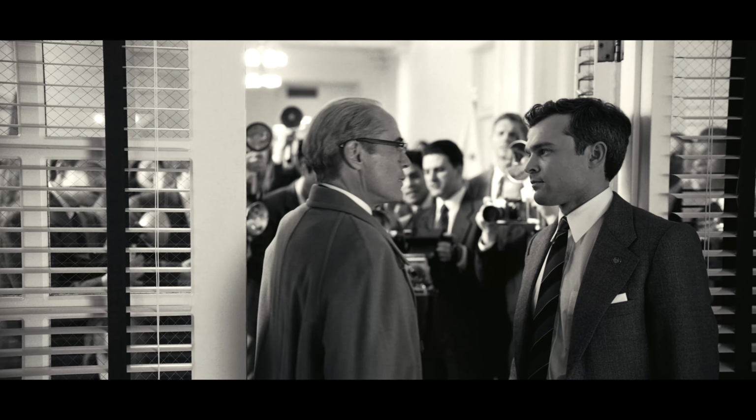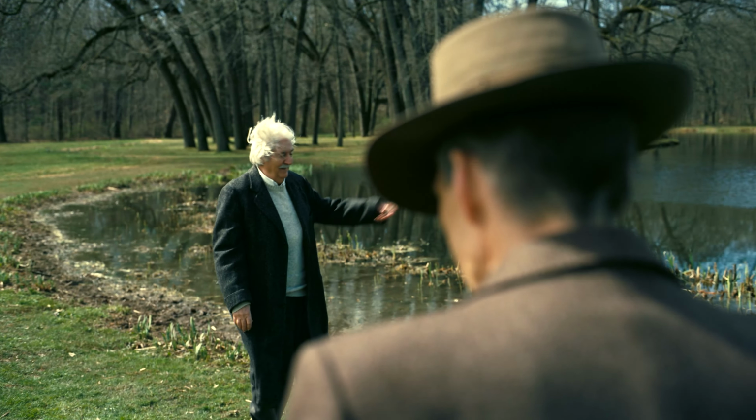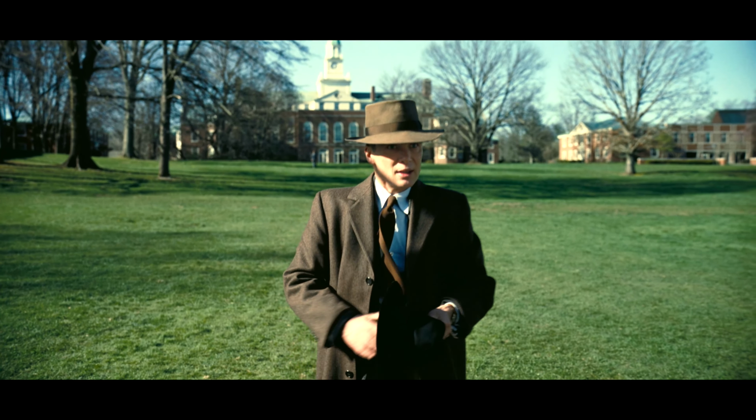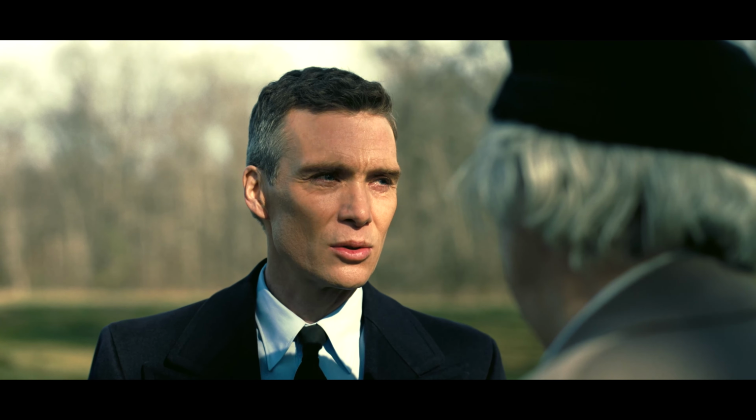For example, the IMAX ratio is often used when the bigger picture and issues of deception versus the truth and morality are depicted, like when Oppenheimer and Einstein discuss the alarming potential of the bomb destroying the world.